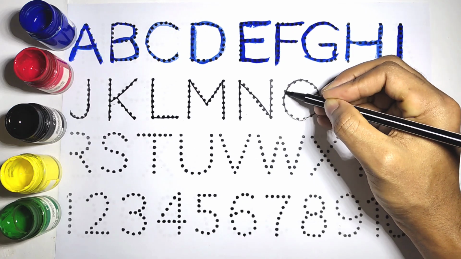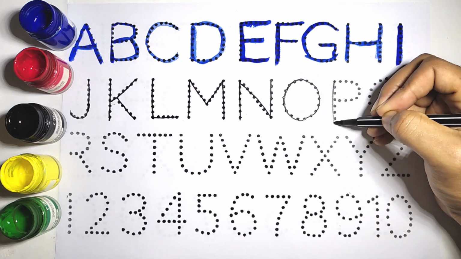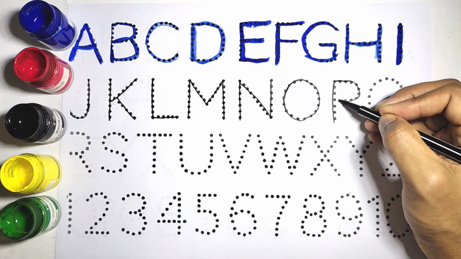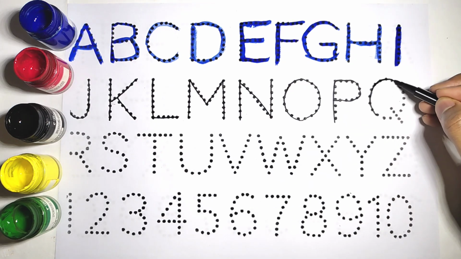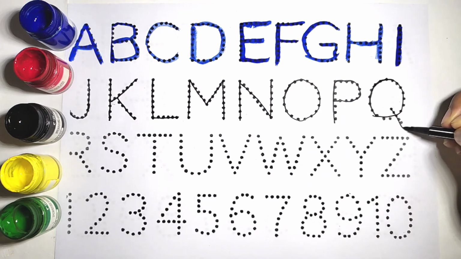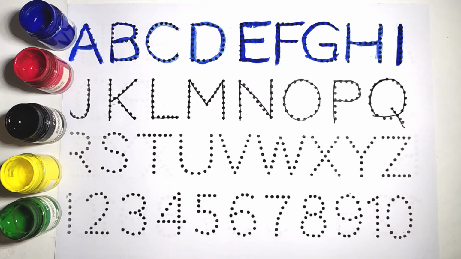The next one is O. O for octopus. The next one is P. P for parrot. Kids, now we draw the letter of Q. Q for queen. Now we use again yellow color.